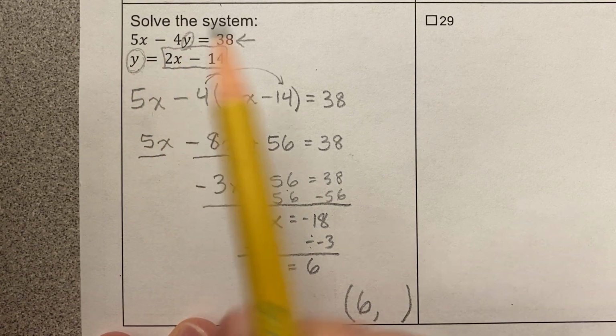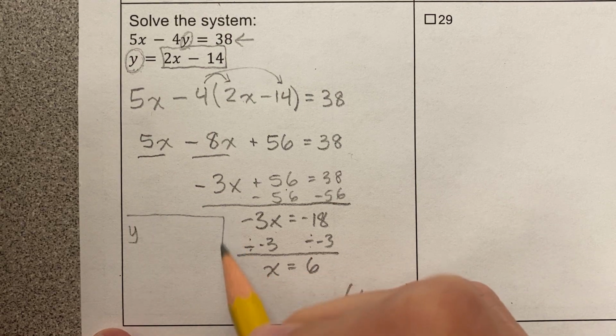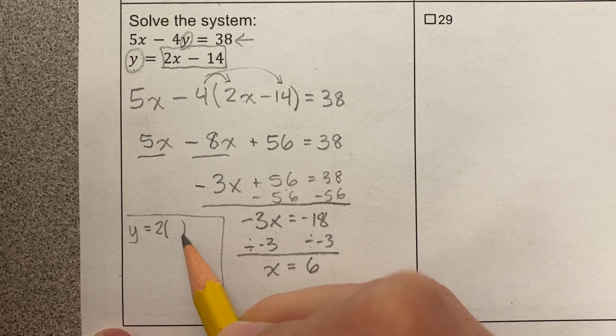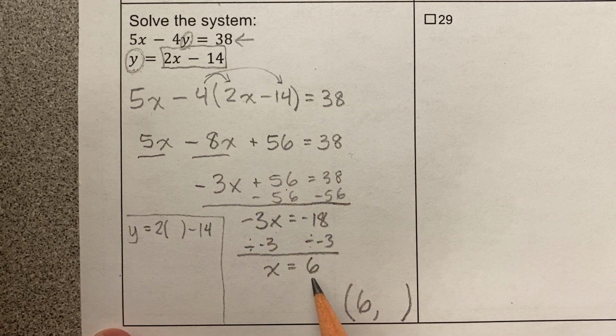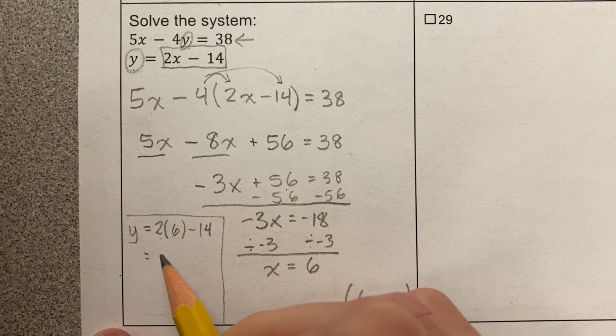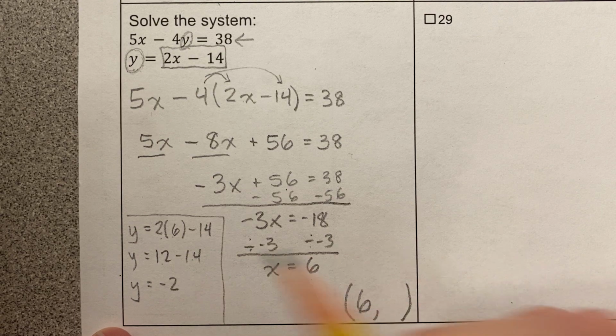You can plug it back into either equation. This is going to be the easier equation to plug it into because look, I already have y equals. I'm trying to figure out what y equals. So that's 2 times x minus 14. And I determined that x was 6. So this is 2 times 6, which is 12, minus 14. So y equals 12 minus 14, which is negative 2.